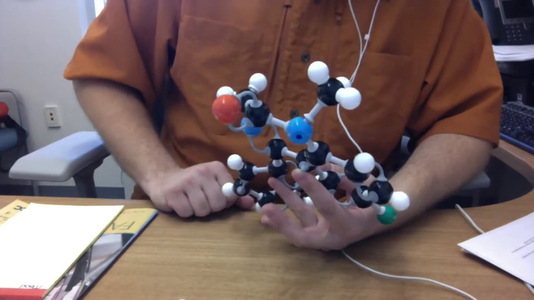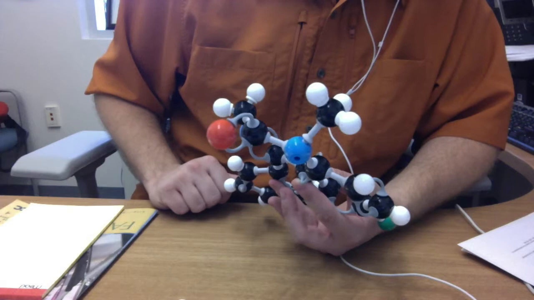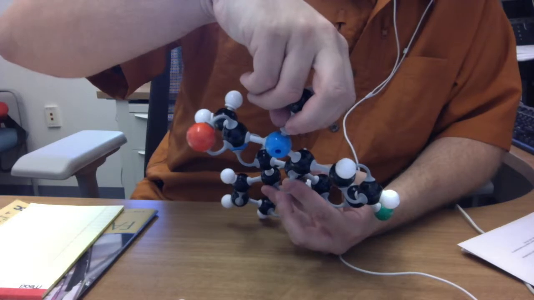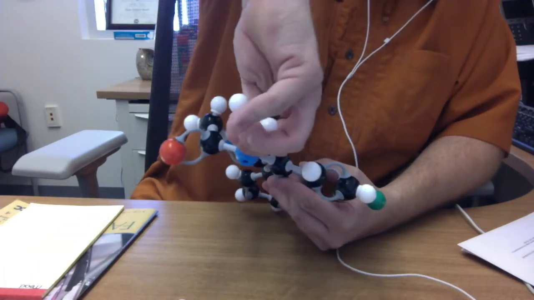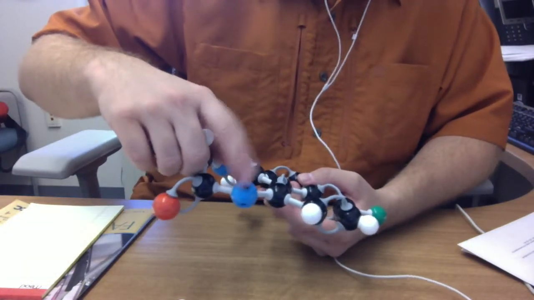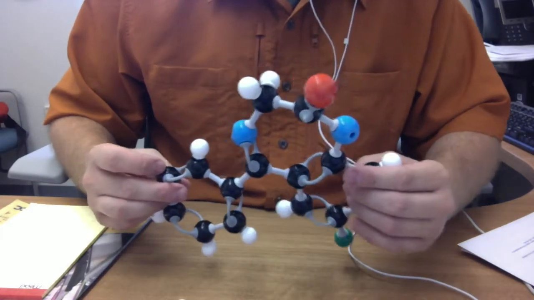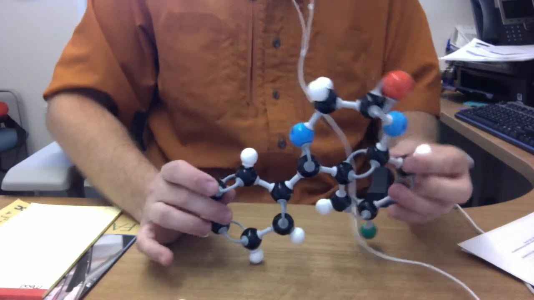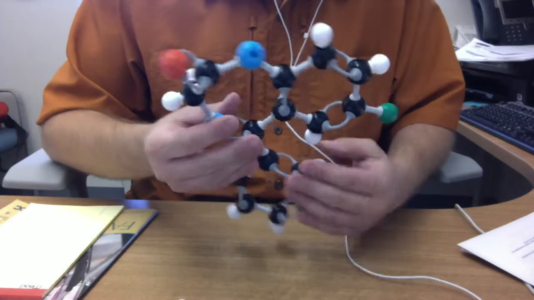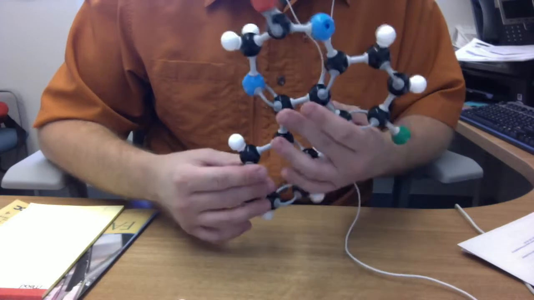Okay, so to make nordiazepam, it's pretty much the same as diazepam with the exception of this methyl group here. This methyl group is removed, and I simply have a hydrogen there, and that's nordiazepam. Now, nordiazepam and oxazepam are metabolites that commonly show up in urine drug screens. They're common urine markers, so it's just kind of noteworthy to mention them.